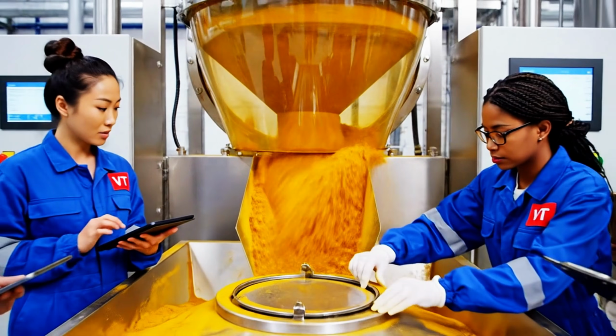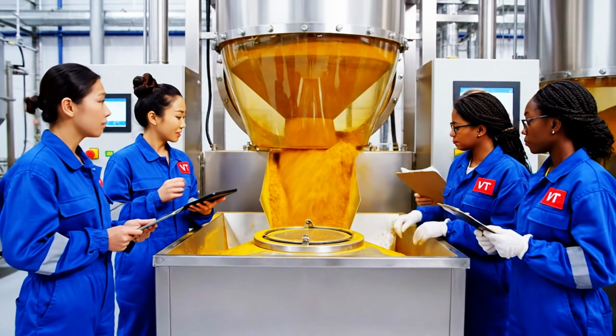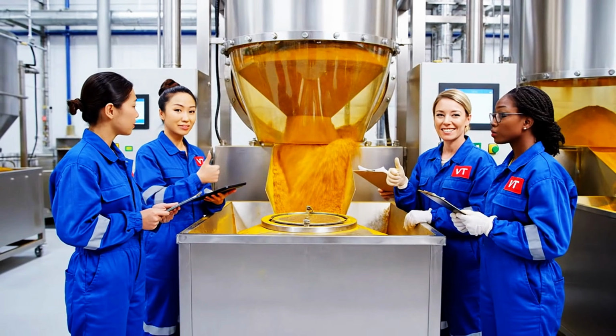Checkpoint 4 is clear, seal is secure. Good. Log that and continue monitoring the input pressure.